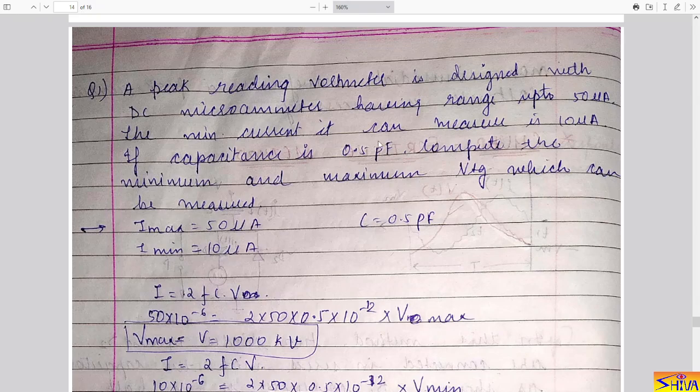So if you refer to the diagram, we have a capacitor whose value is 0.5 picofarad. We have a microammeter which can measure minimum 10 microampere current and maximum 50 microampere current. And we have to find the minimum and maximum voltage which can be measured. So obviously this minimum current should correspond to the minimum peak value voltage, and this 50 microampere should correspond to the upper range of the voltage peak value. So we have this equation, I is equal to 2FC into V peak.